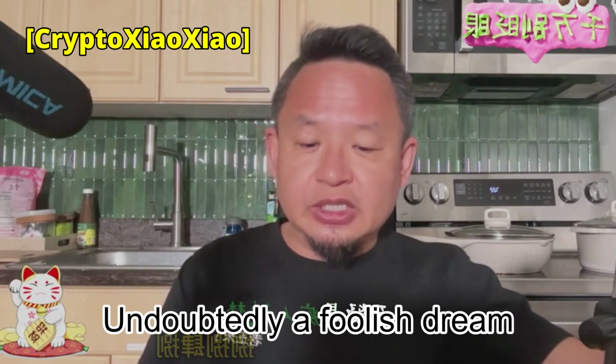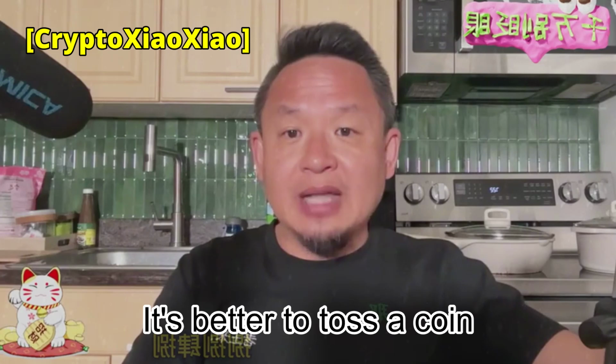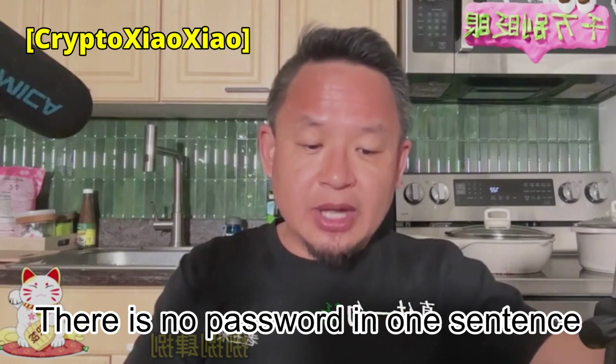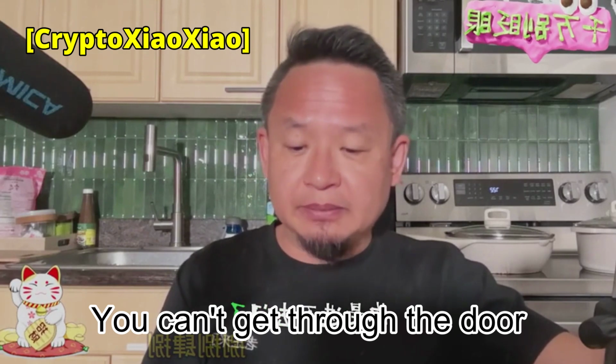Learning through self-study from ancient books or pirated videos on the internet is undoubtedly a foolish dream. The accuracy is fifty-fifty. It's better to toss a coin. Without the password in one sentence, you can't get through the door.